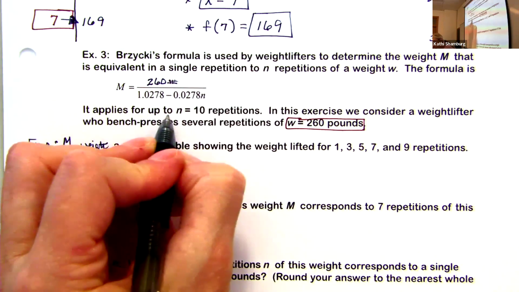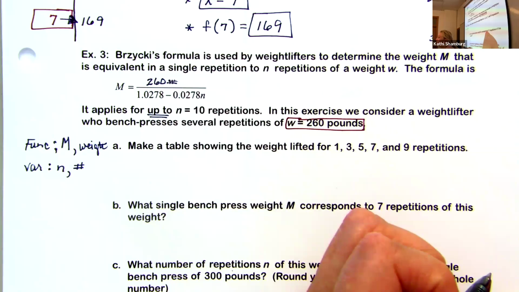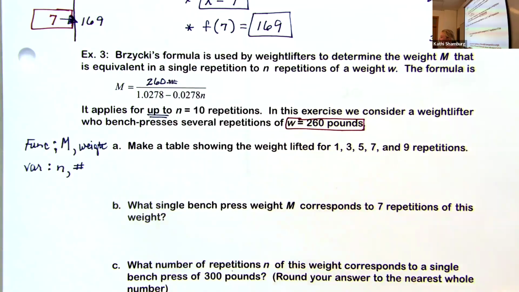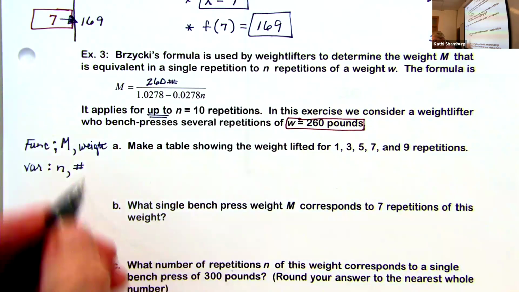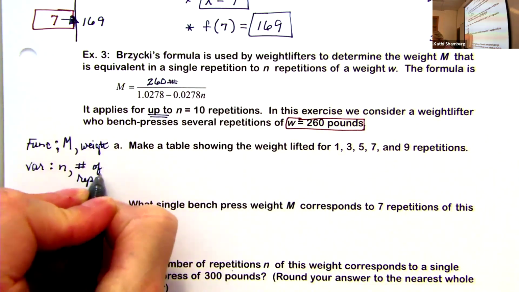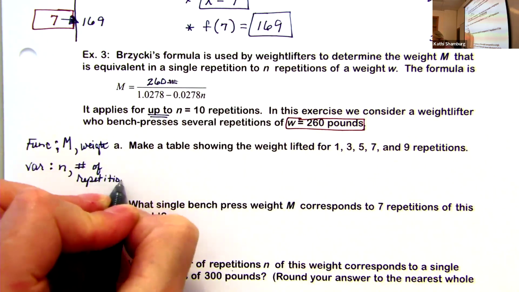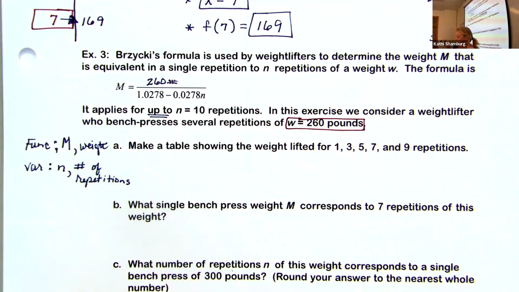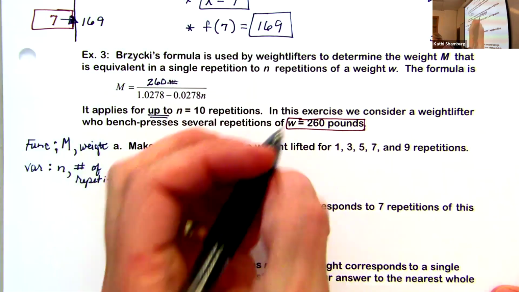That tells me how to set up my table. It says up to 10. So if I wanted to know exactly at 10, but I want to know how much the weight is at 0 repetitions, 1, 2, all the way up to 10. So this is number of repetitions. So we're just going up to 10. Okay, so now we can put in our equation.